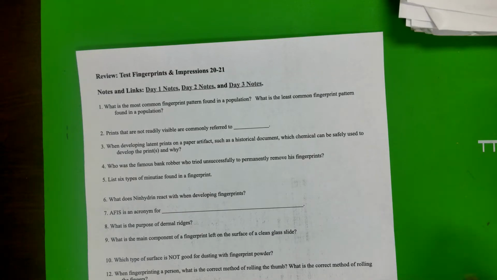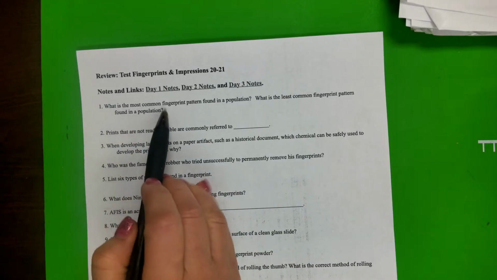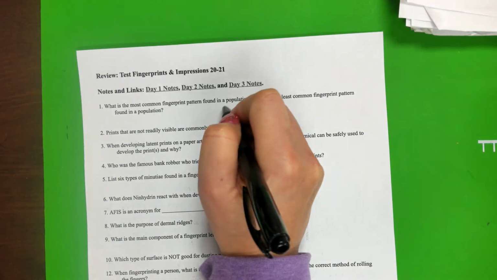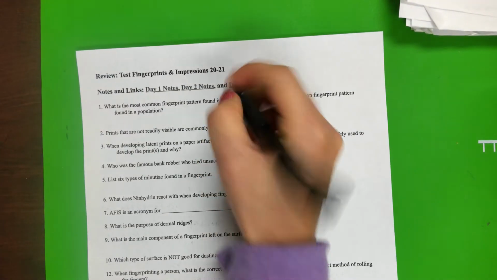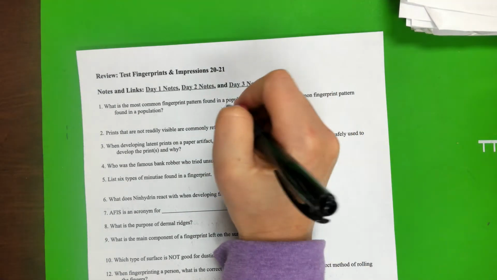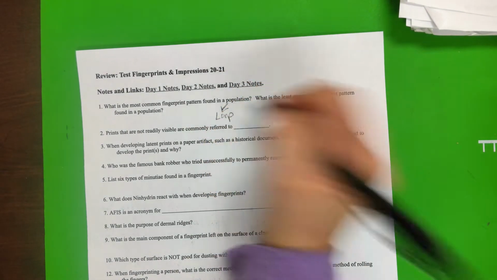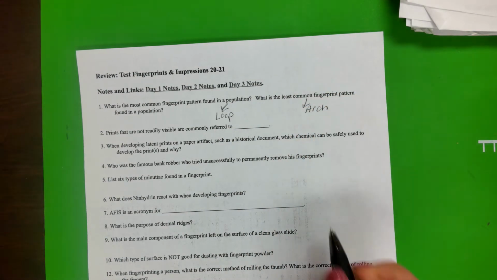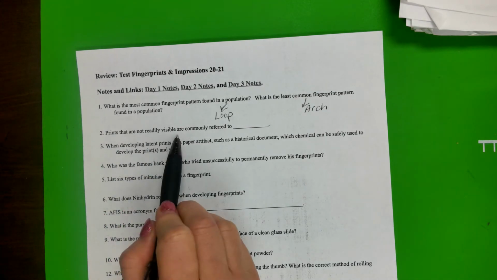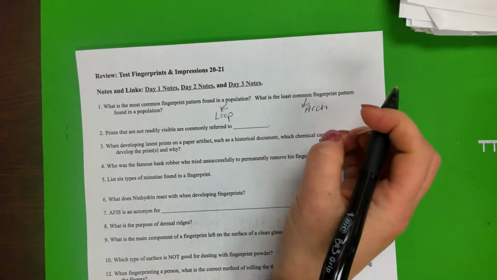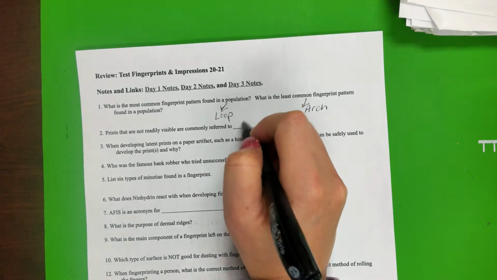Okay, so we're going to review for the test on fingerprints and impressions. What is the most common fingerprint pattern found in the population? This is the loop. And what is the least common? That is the arch. Prints that are not readily visible are commonly referred to as latent fingerprints.